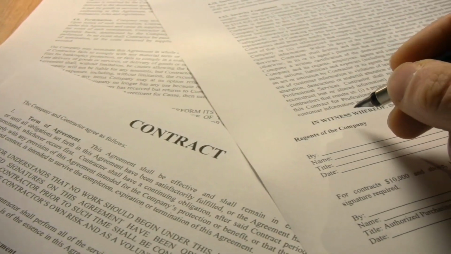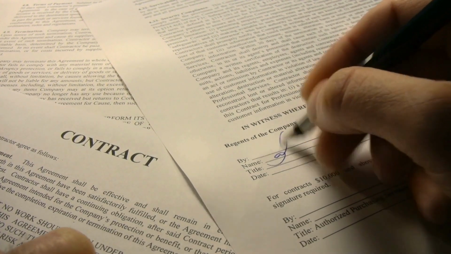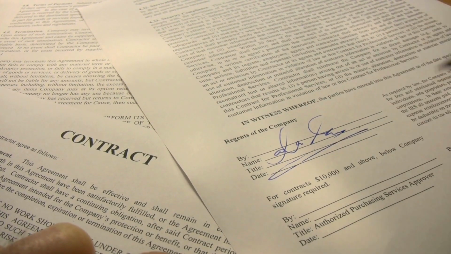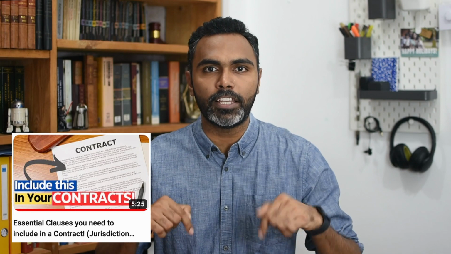For disputes arising from a contract, for example, the connecting factor is usually lex contractus, which means the law which governs the contract. This is why it's important to clearly set out a choice of law clause in your contract itself. If you want to learn more about how to do this, you can check out my video on it. I'll leave a link to it in the description below.